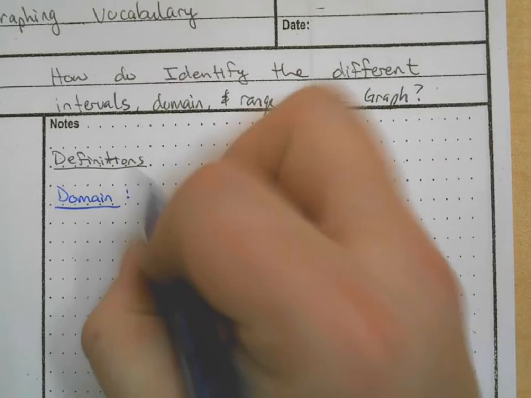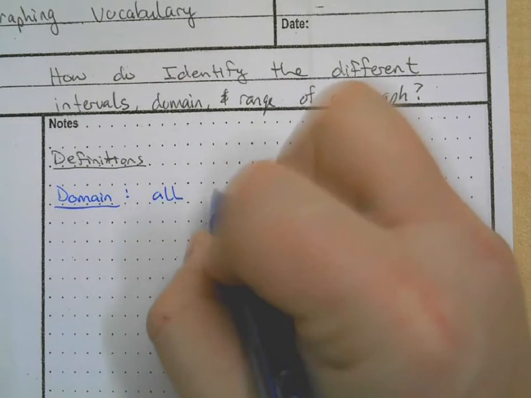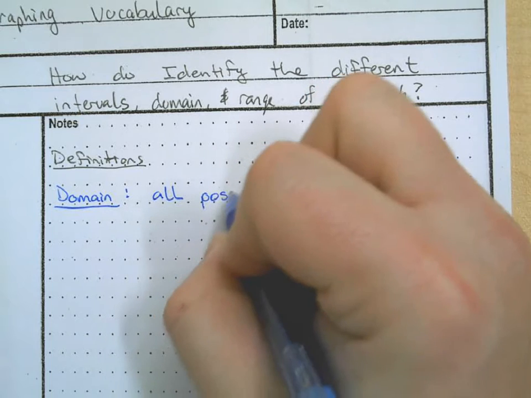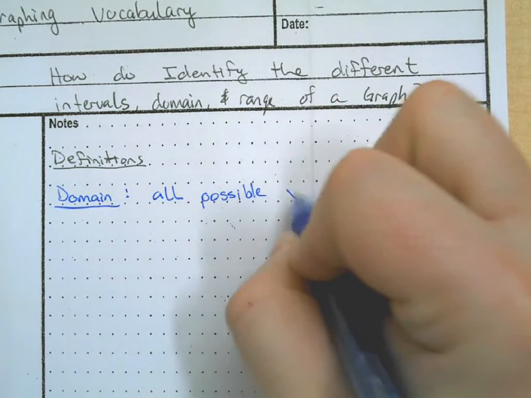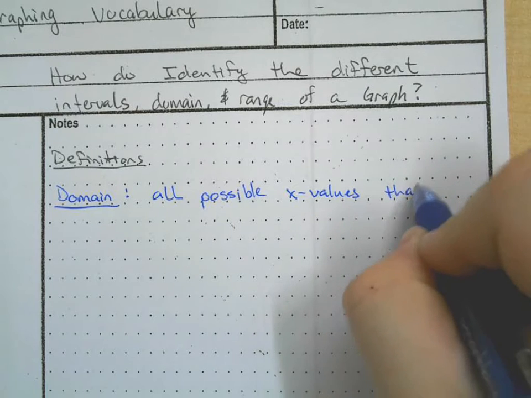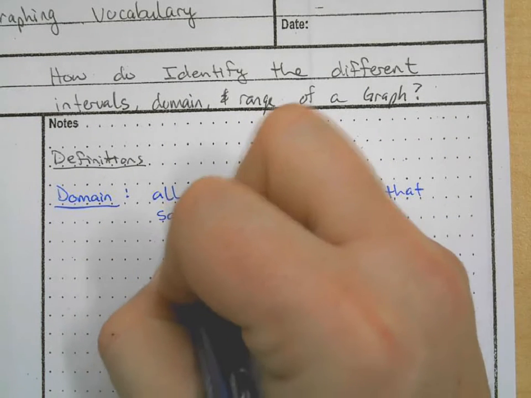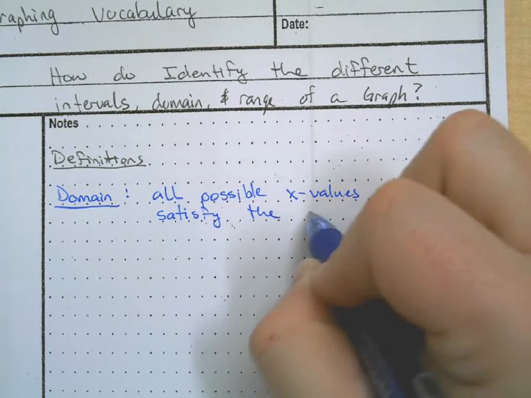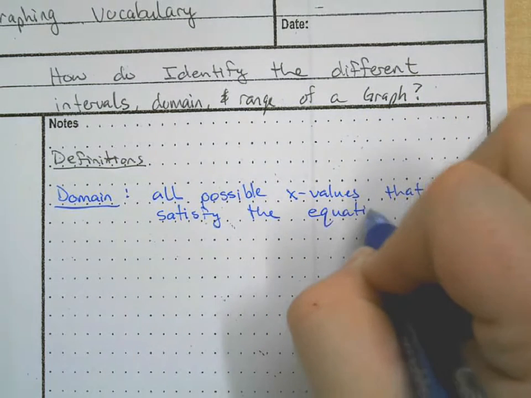Our domain is all possible x values that satisfy the equation.